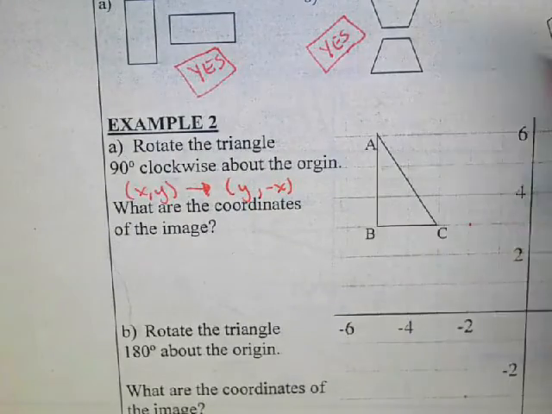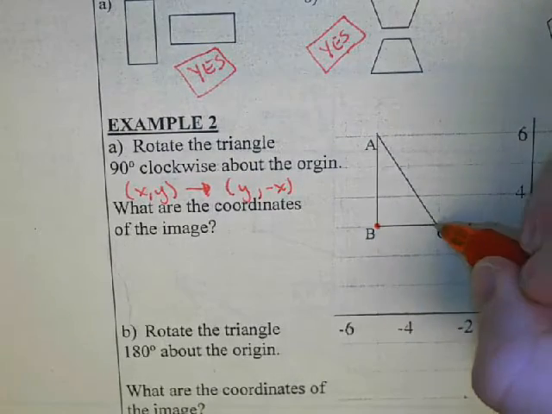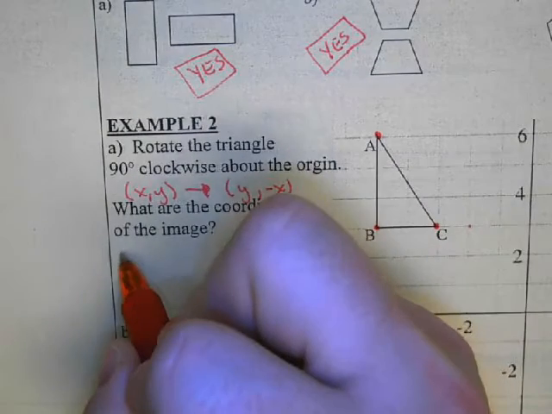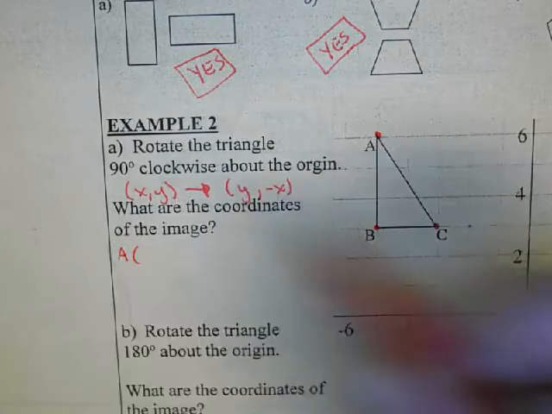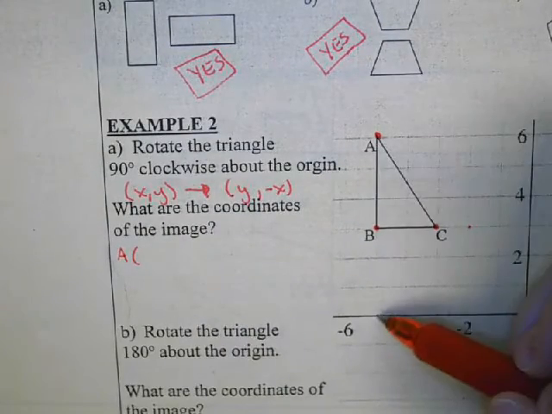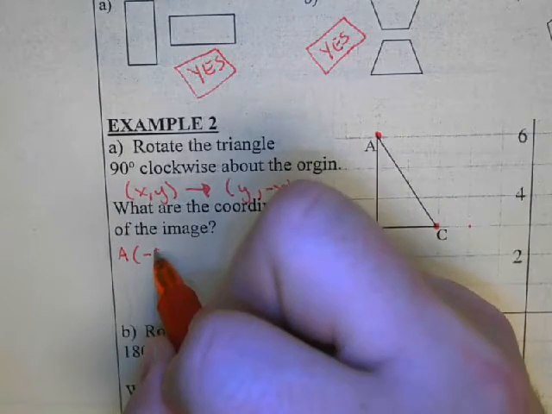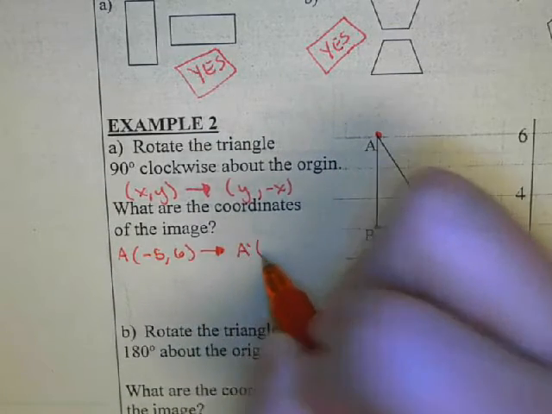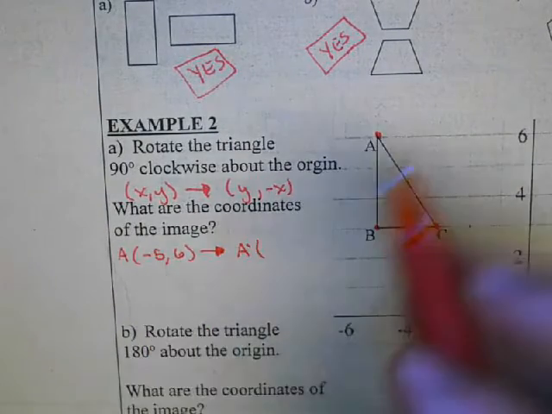So let's do that for all three of our points. Point A starts off at negative 5 comma 6. And when it's sent to A prime, I'm going to switch the order and make the x its opposite.